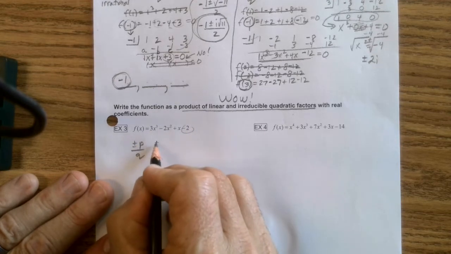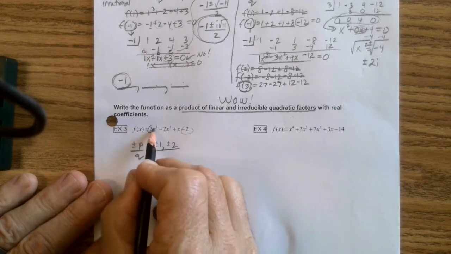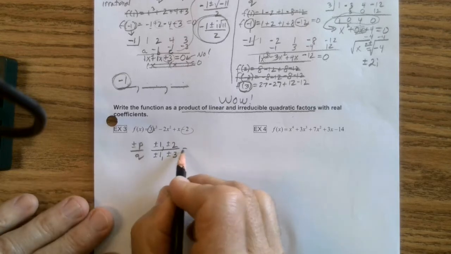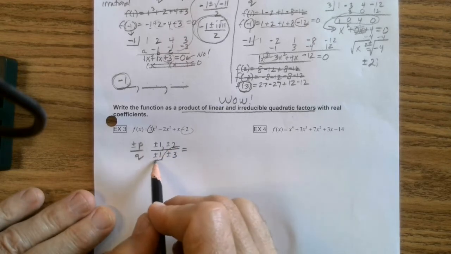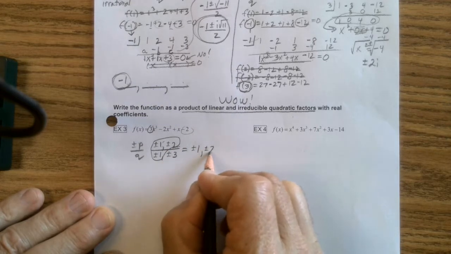I'm going to start with plus or minus 1 and plus or minus 2. And because that's a 3, I go plus or minus 1, plus or minus 3. Now, if I list them all out, and I look at this, I'm going to get plus or minus 1, plus or minus 2.